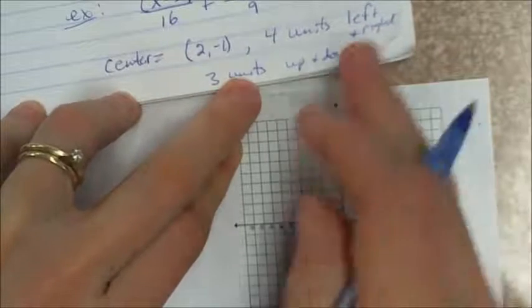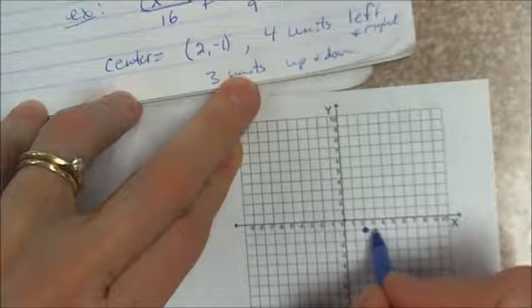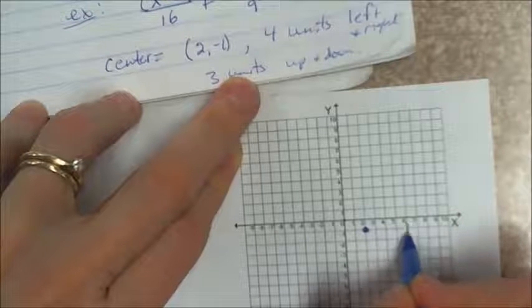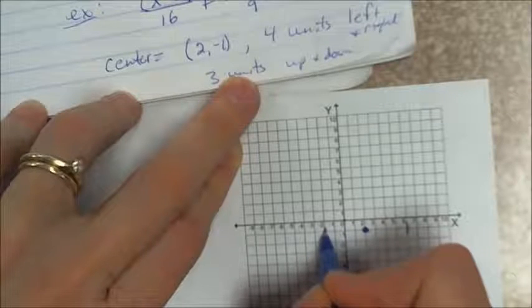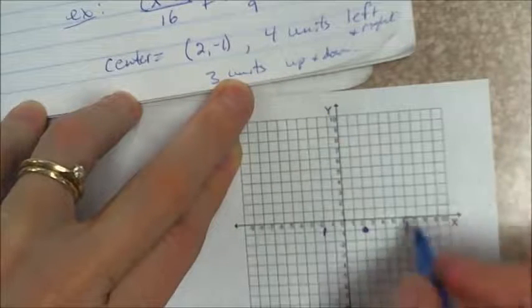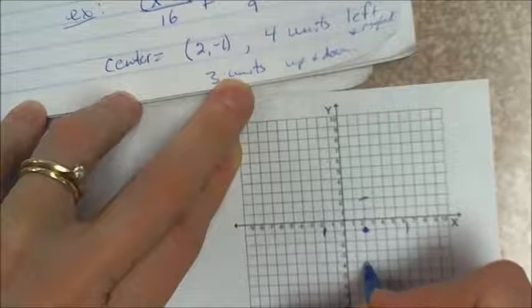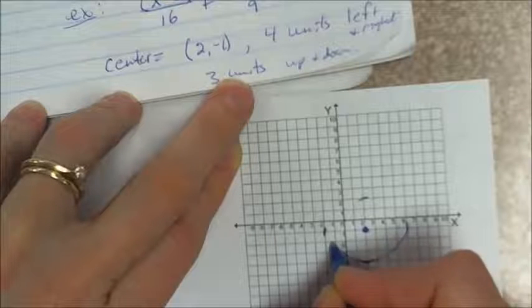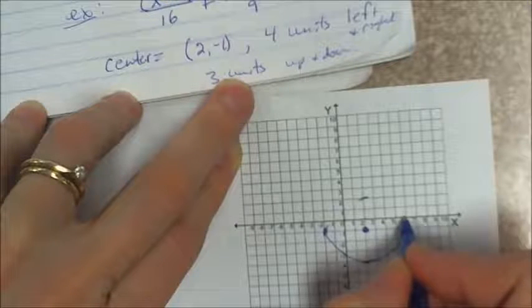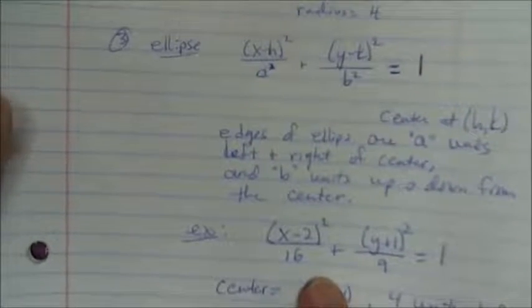And then it's 4 units left and right, the square root of 16, which was the denominator. So you go 1, 2, 3, 4 units left, 1, 2, 3, 4 units to the right. And then you go 3 units up and down, 1, 2, 3 units up, and 1, 2, 3 units down. And that's the edge of the ellipse right here. So here's the graph of the ellipse that has this equation.